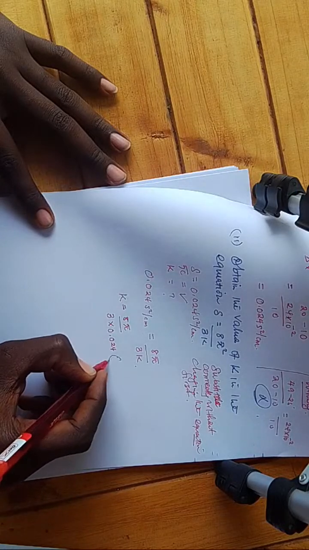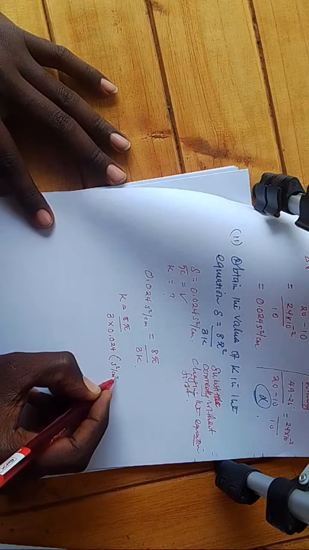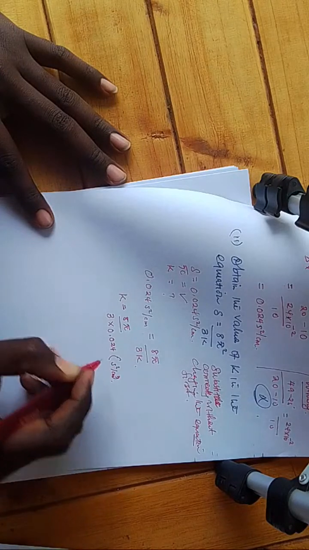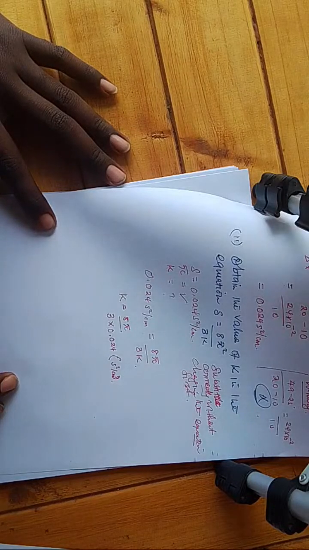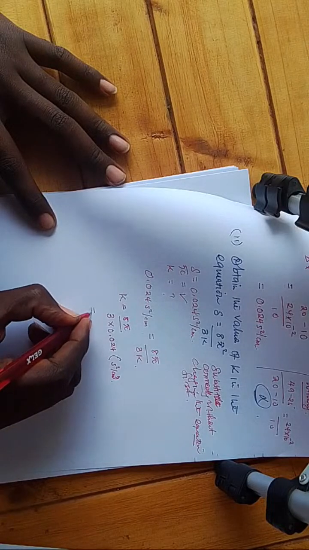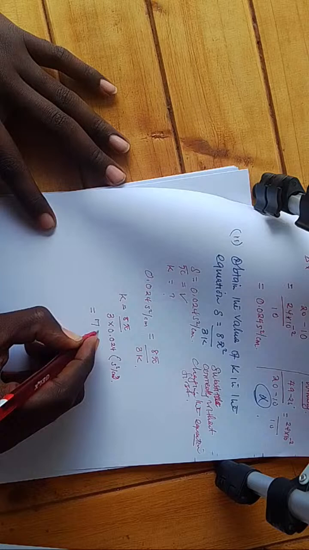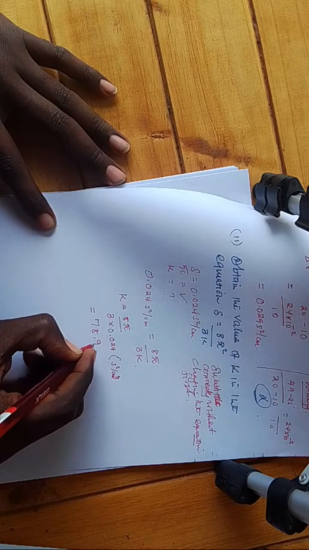Remember now, these are s squared per centimeter. So now the final answer will be 78.96.